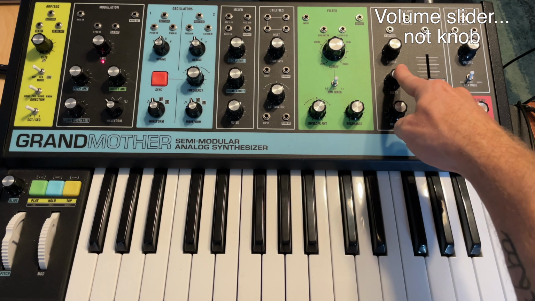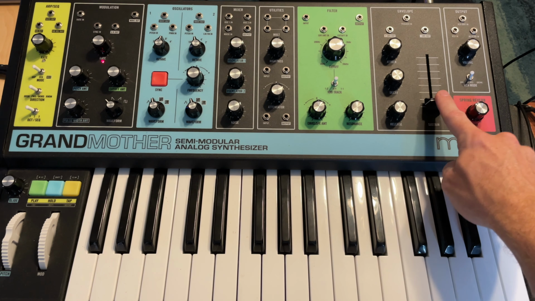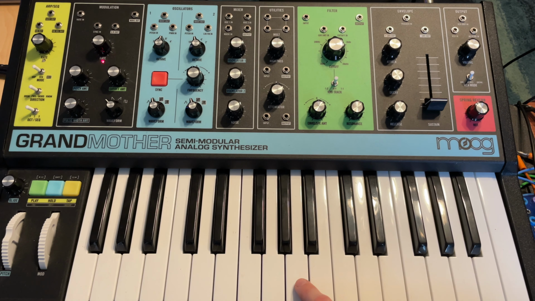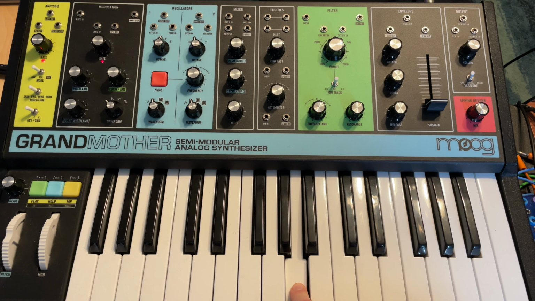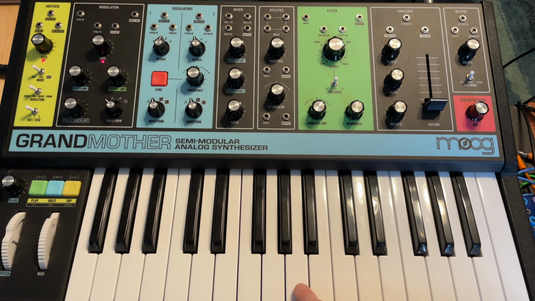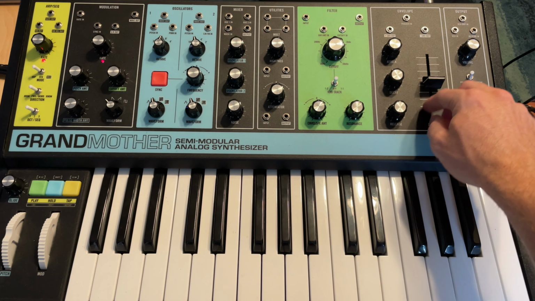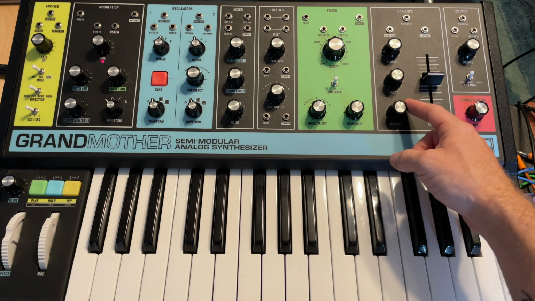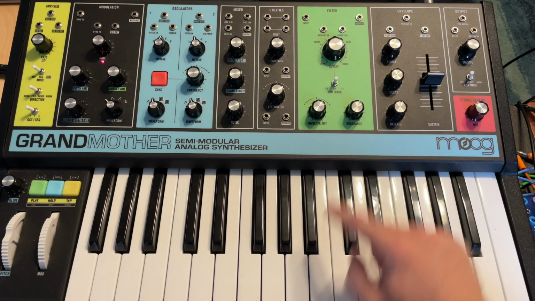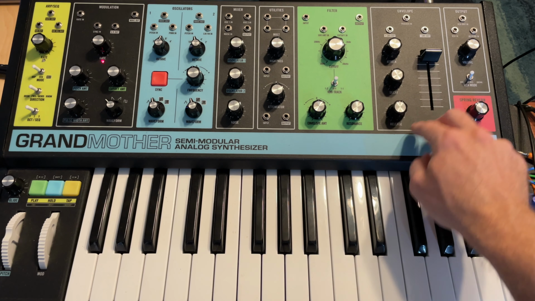Decay is the amount of time it takes to get from the attack to the sustain volume. So I'm going to turn this all the way off so you can hear it. Okay, decay controls how long it takes to get to that no volume. Okay, release is when the note is released, how long it takes for the note to die out to zero. So I'll put the sustain back up so there's no confusion here.